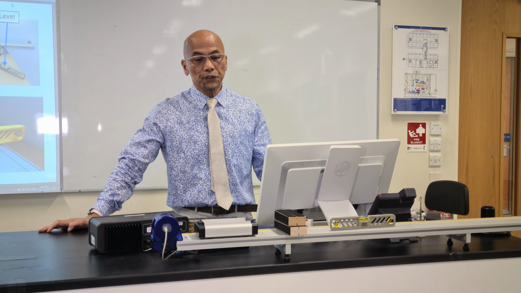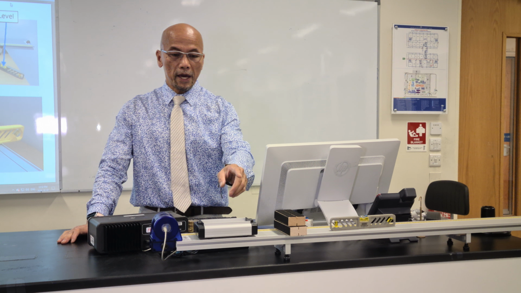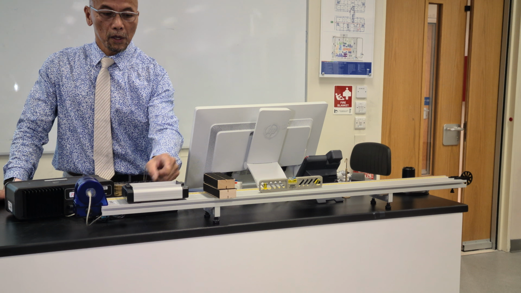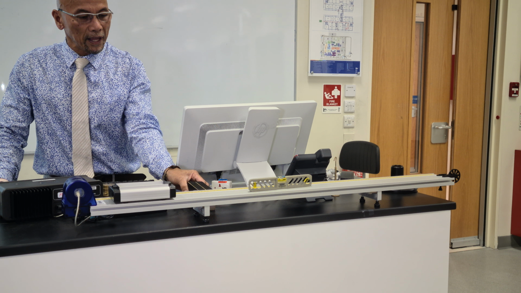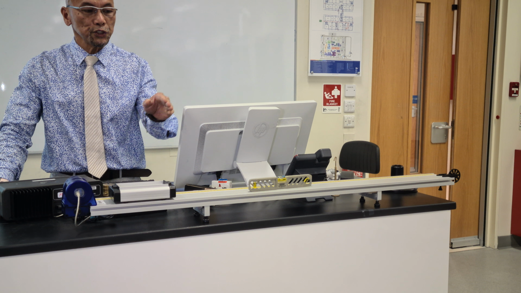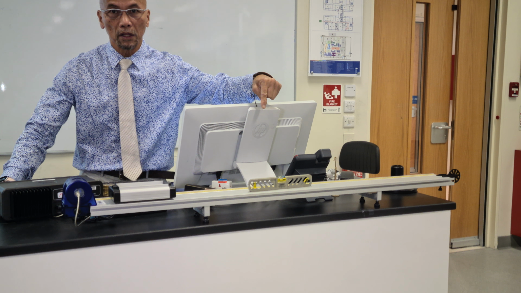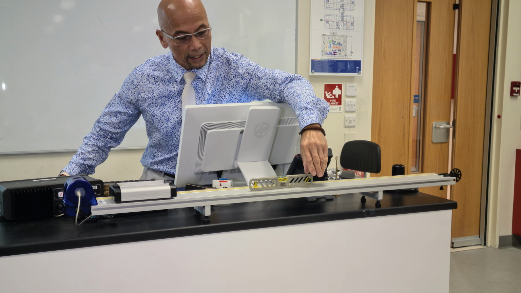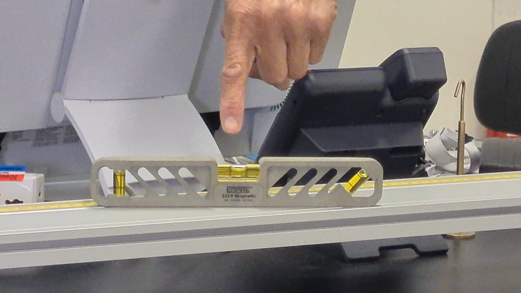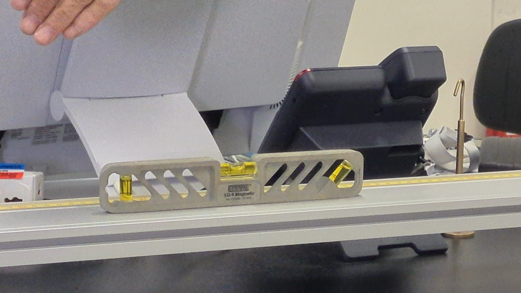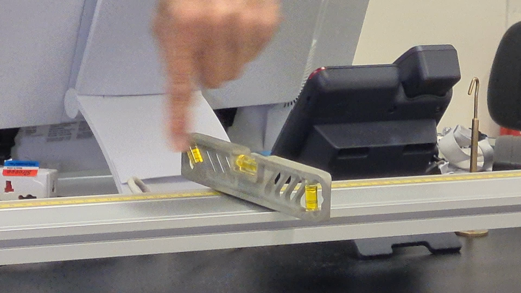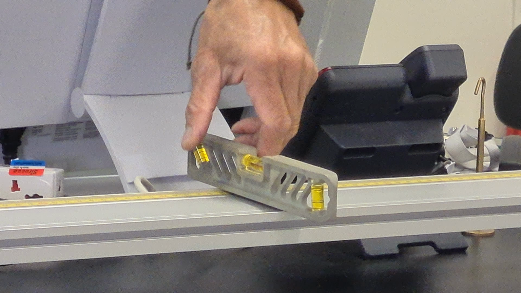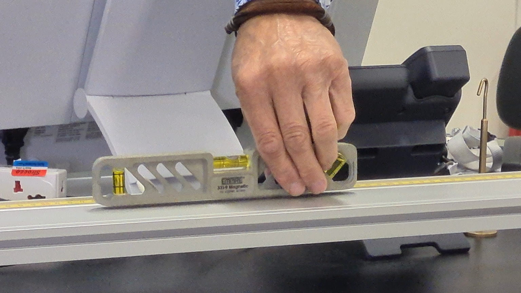Okay, so this is the apparatus that we'll actually have. We have a cart, two blocks, and a level. Before we even start, we need to make sure that the track is level. The way to do that is to make sure that the bubble is exactly in the middle, not only in this direction, but also in the direction perpendicular to it, this way. So I want to make sure that it's actually level.